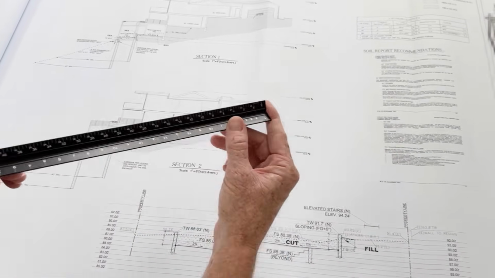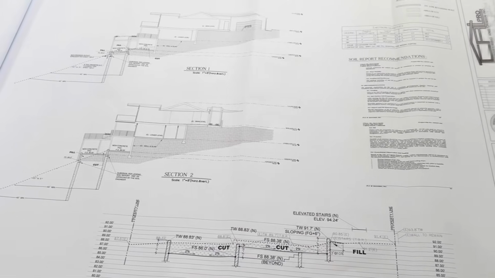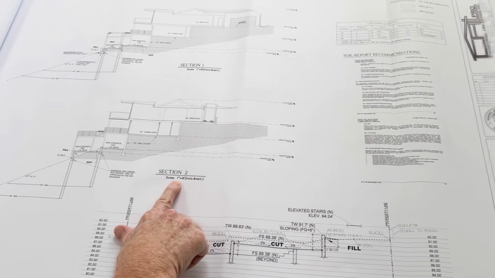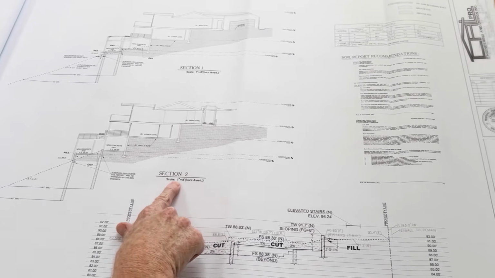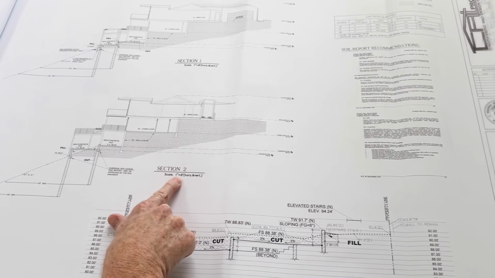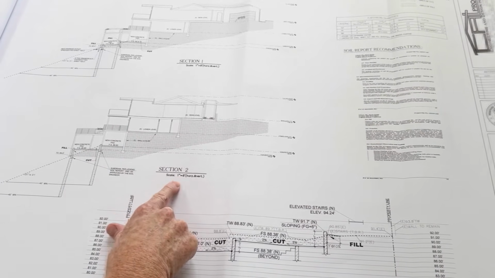We could do a whole video just on an architectural ruler, but that's something I want to pay attention to, scale. So the designer's telling us that every time we have 1 inch, it equals 8 feet in the field.